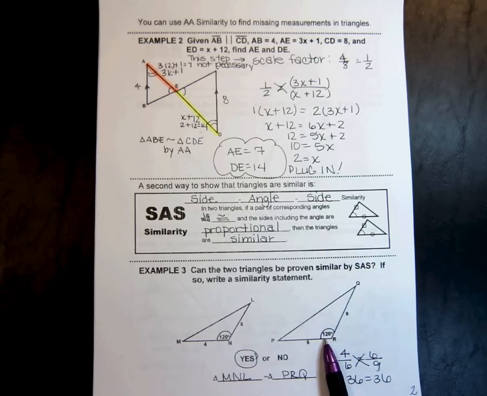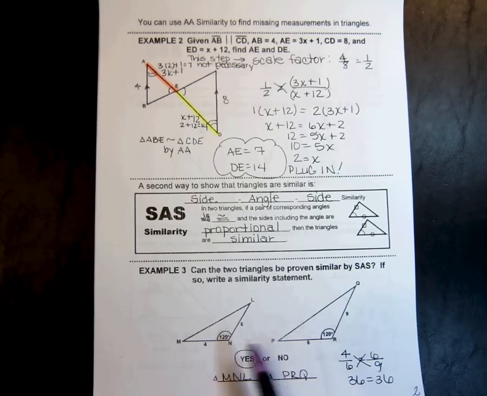So in this example 3, can we determine whether these two triangles are similar? Well, the angles are definitely the same. Or do the sides show proportion? Is 4 to 6 the same as 6 to 9? Cross product proves that they are. So yes, it is by side, angle, side.